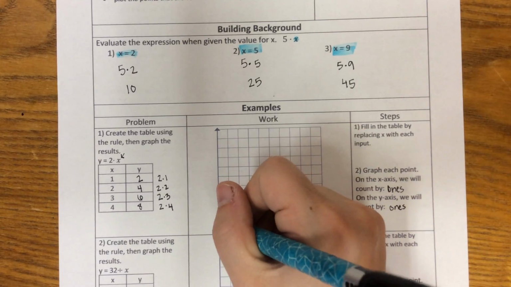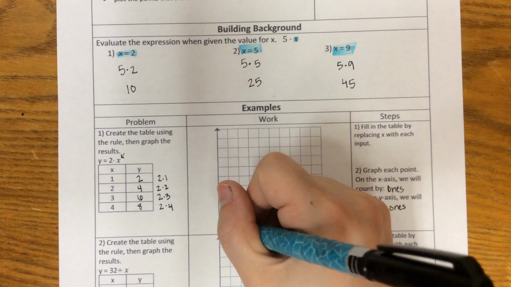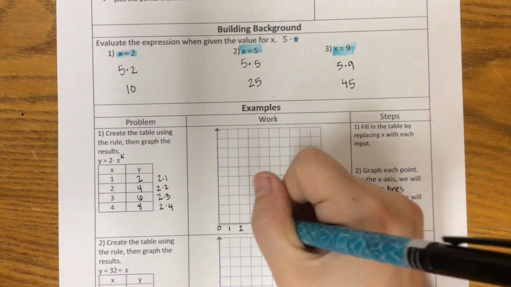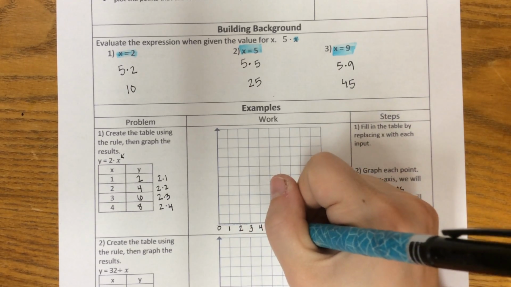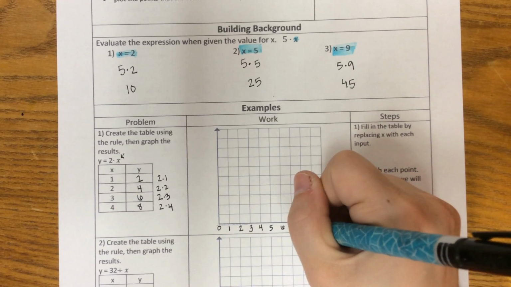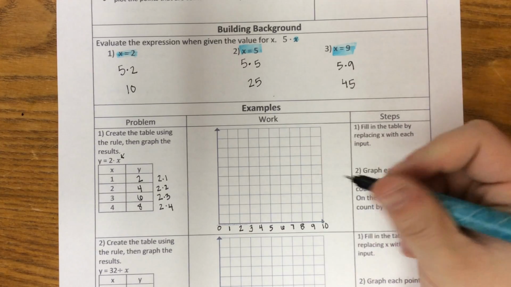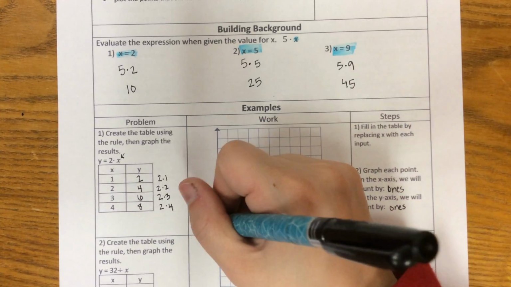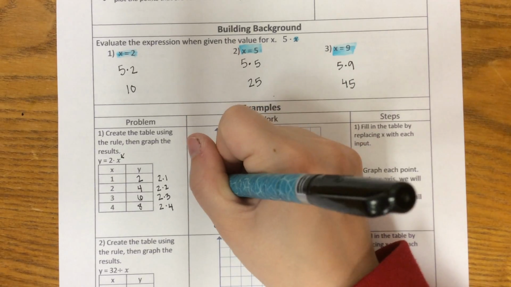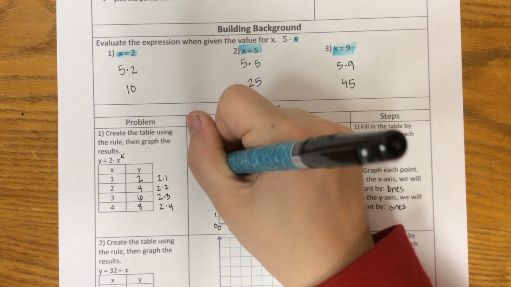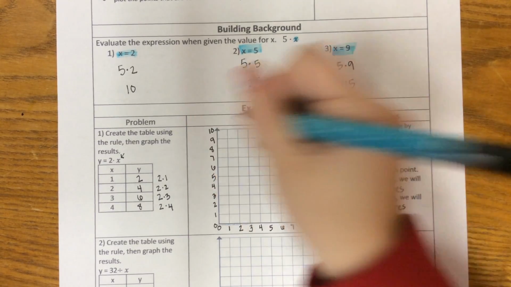Okay, so remember this first line here is 0. And remember, we're going to label the lines. So this next line is 1. This line is 2. This line is 3. This line is 4, this line is 5, this line is 6, 7, 8, 9, 10. And same thing on the y-axis, we're going to just count by 1. So 0, 1, 2, 3, 4, 5, 6, 7, 8, 9, 10.